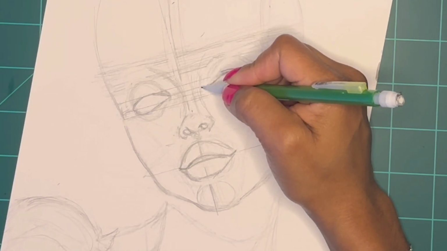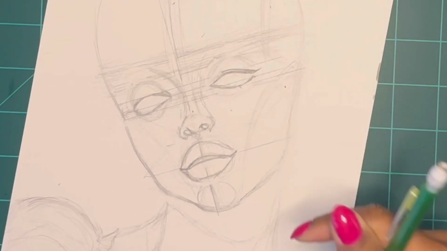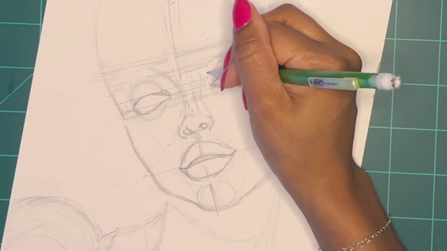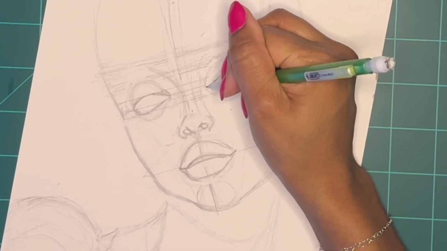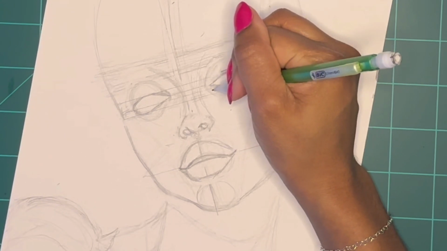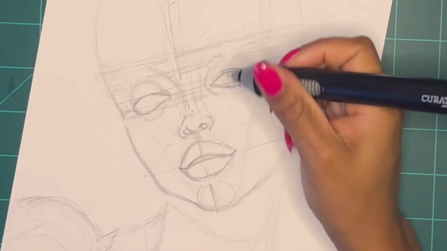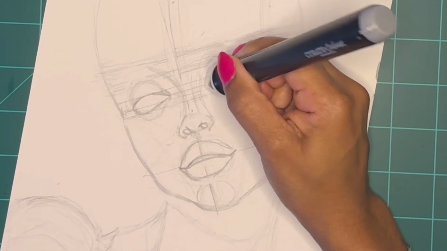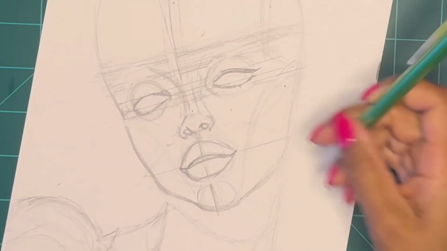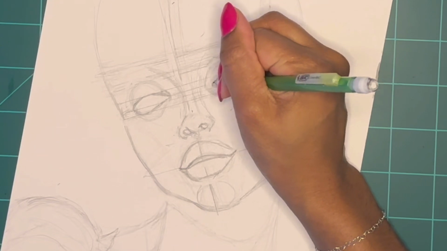And then she still has her orbital opening right there. Okay, I think that's an okay spot to put it in. I may have to move it over just a little bit more, but I think this is okay.